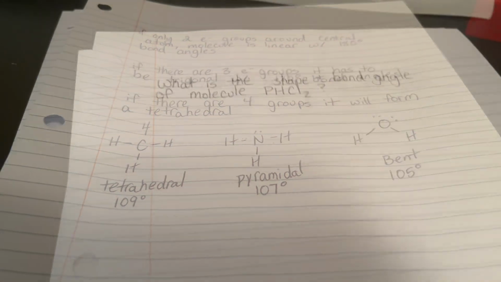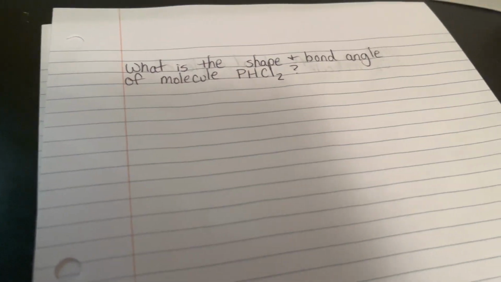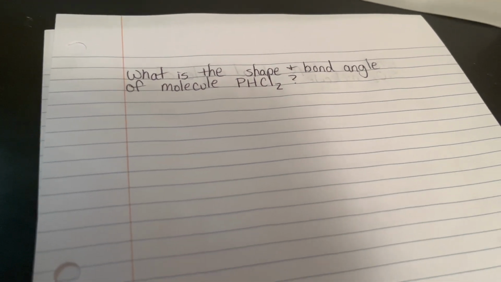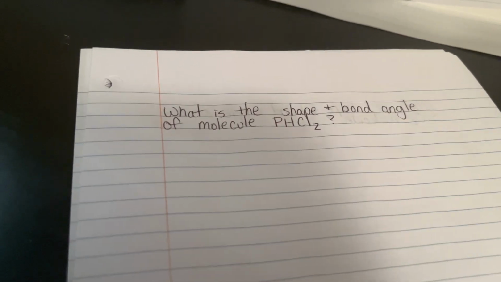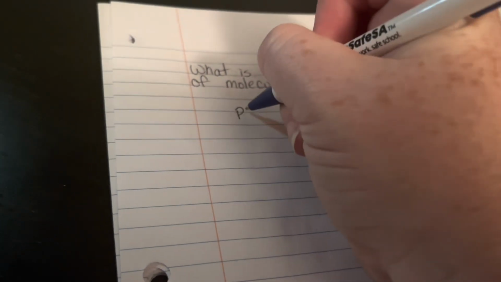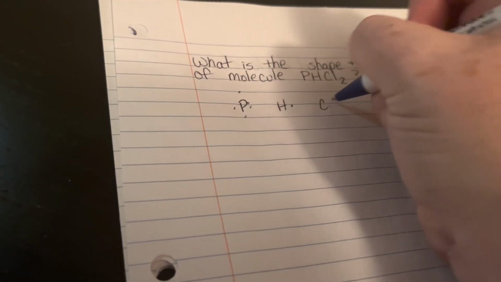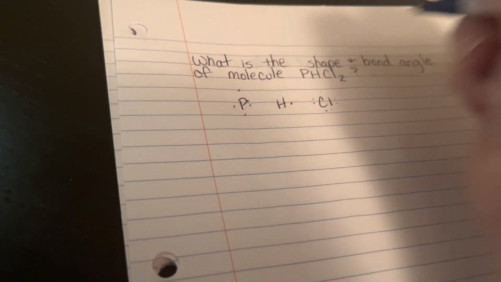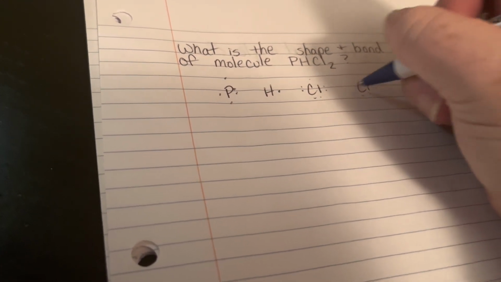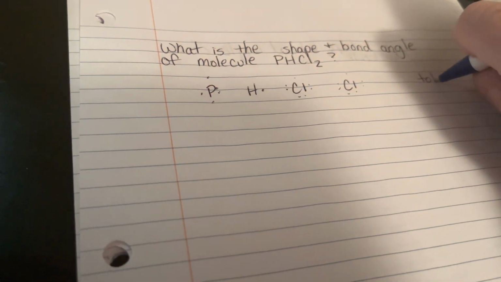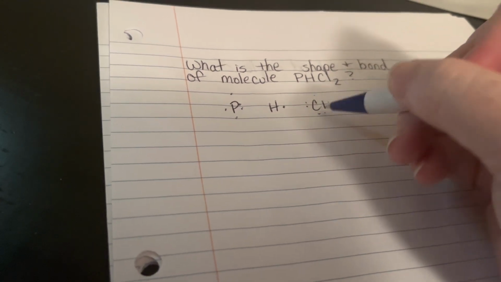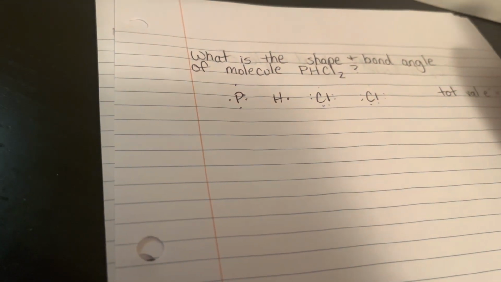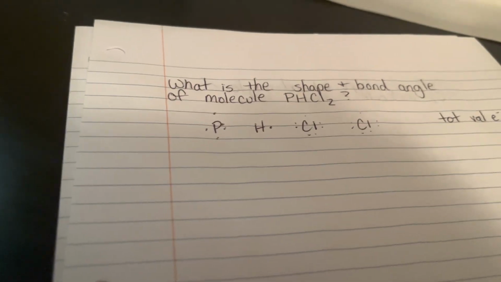Okay? All right, so the last thing I want to do is go over some examples with you. So this question says, what is the shape and bond angle of molecule PHCl2? My total valence electrons is 20.